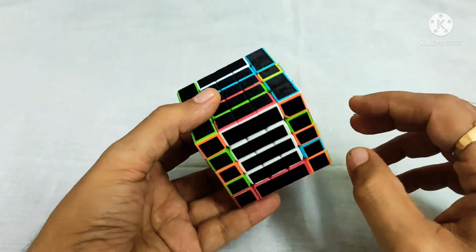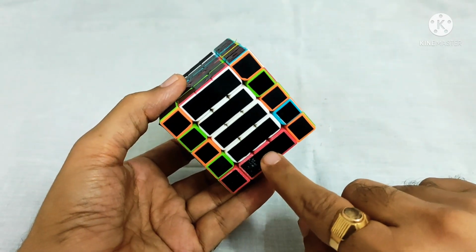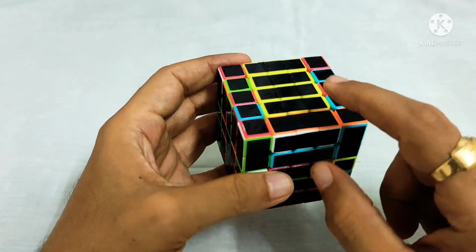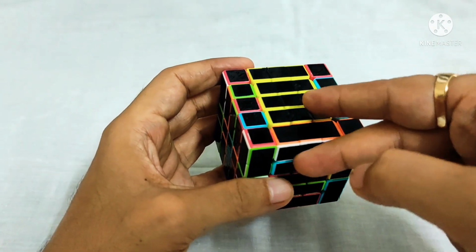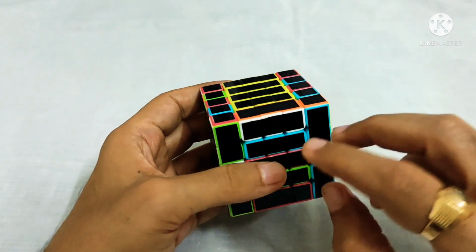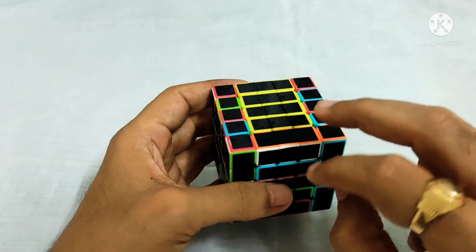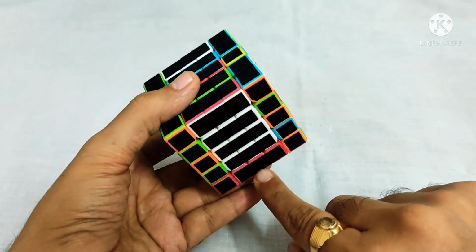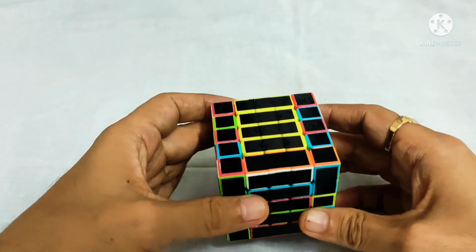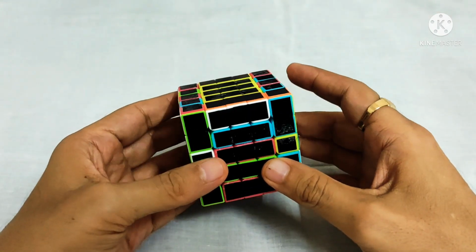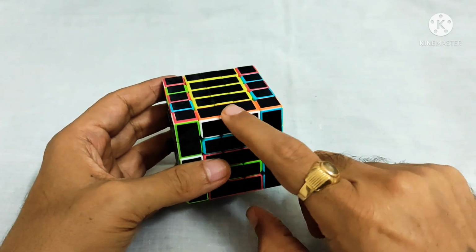Okay, now we have to swap this and this, but what will happen is these two will also swap. So how to place it in such a fashion that we have all yellow and all white sides in a proper place? Okay, so we have to use a strategy to fix this.